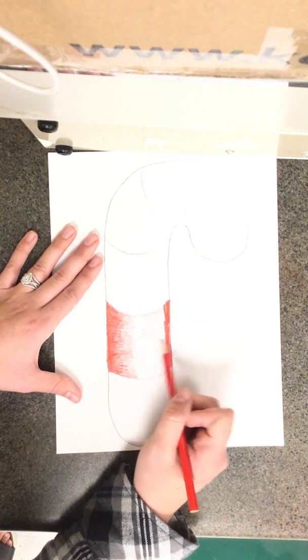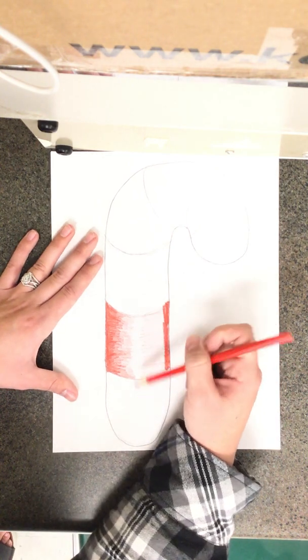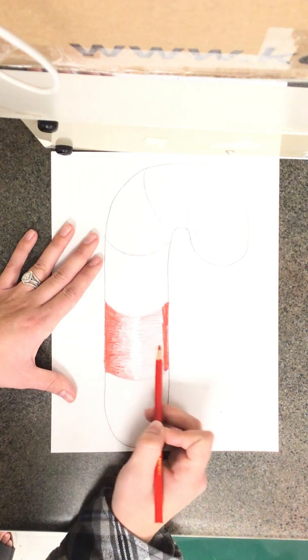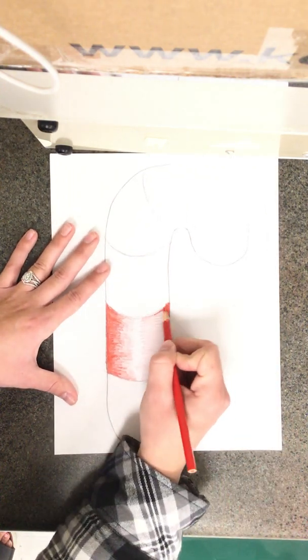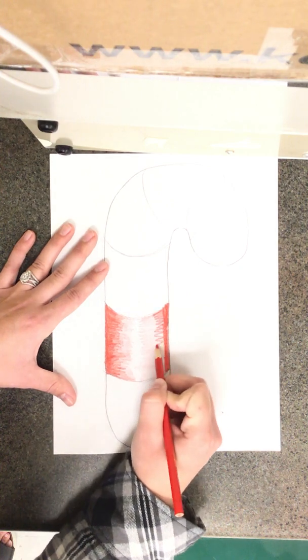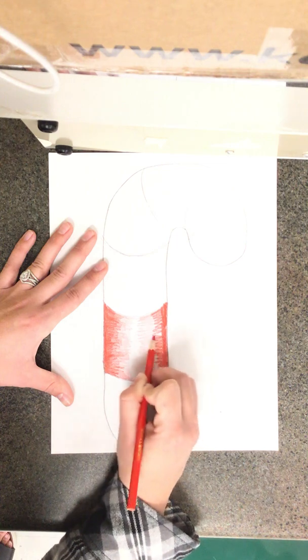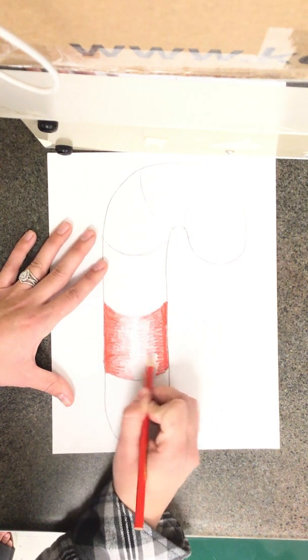All right. Now another technique that you could use is starting by coloring the whole thing very lightly. So I'll start and color my whole thing really light. Remember, the middle is the lightest part, so I'm going to leave that part white. My first step is to color the whole thing lightly. Then I can go in and gradually make some parts darker so that I can add some value to my candy cane.